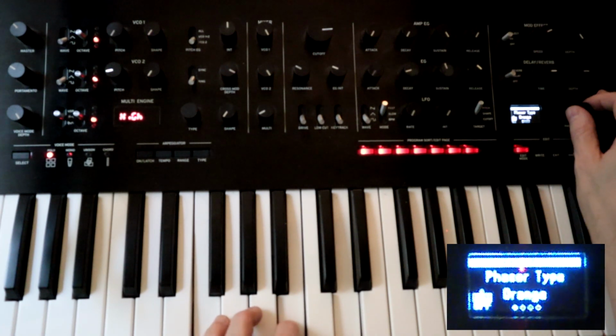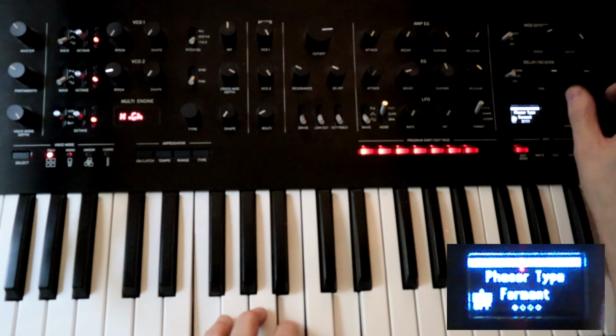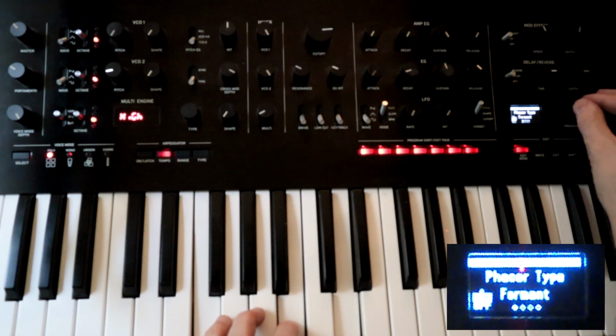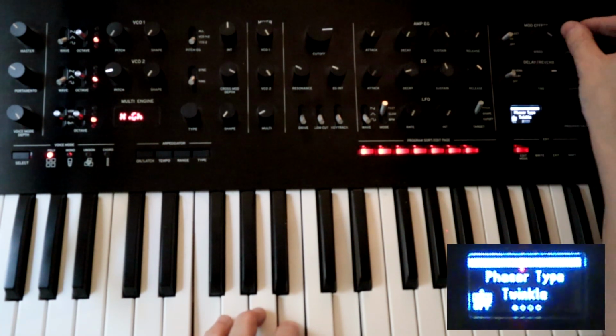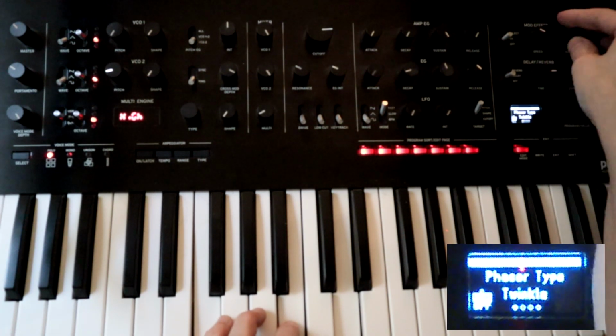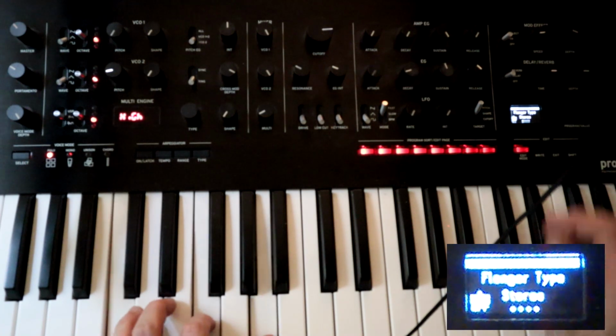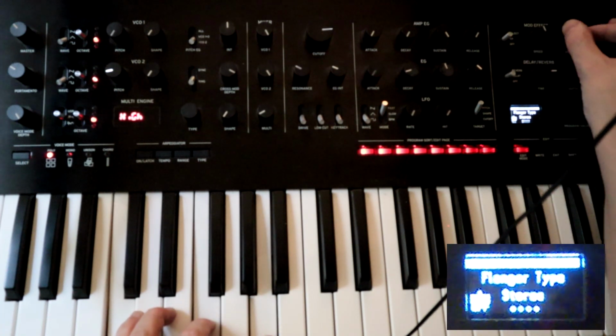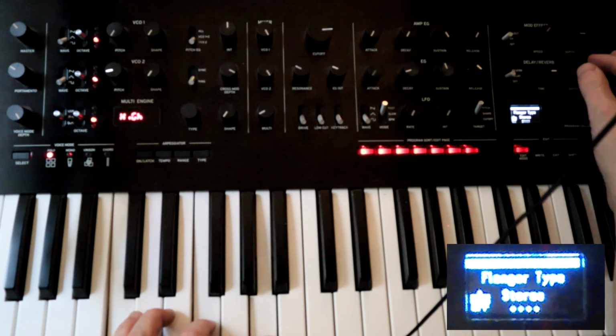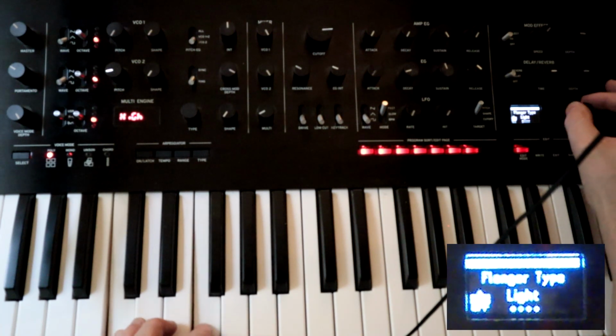And changing the modes. And then we have flanger. And all the different modes with that.